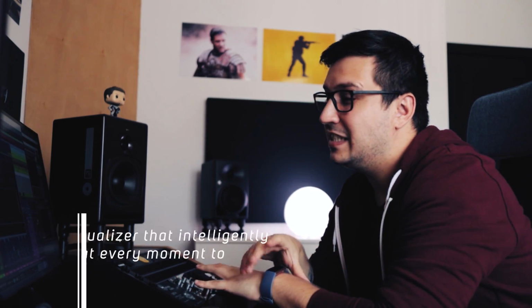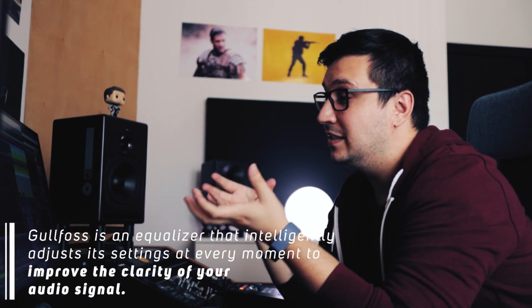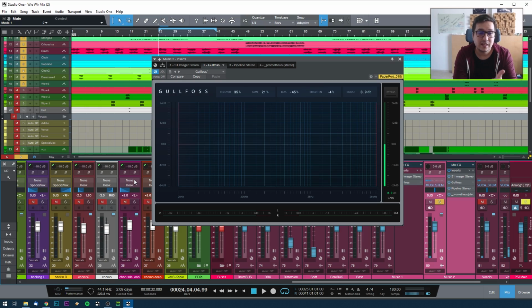Okay, so the first question is, what is Gullfoss and what does it do? Gullfoss is an intelligent EQ that really helps with the balance of your tracks. This is the interface. As you can see, you have only a few controls. It's a really easy to use plugin. You have recover, tame, bias, brighten and boost. You also have band controls, so you can process just a specific frequency. You can use this to de-ess.